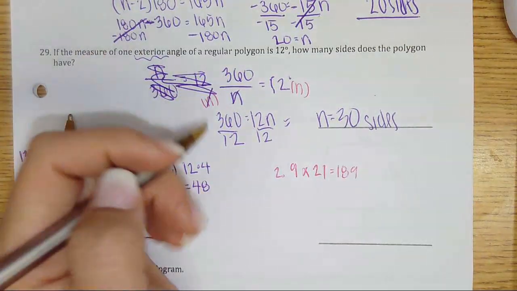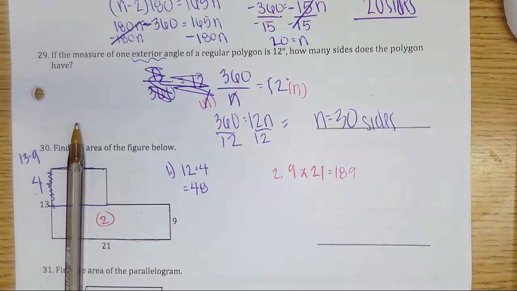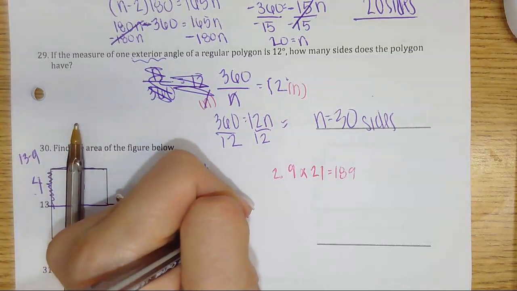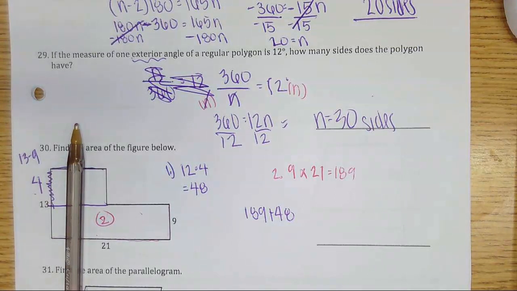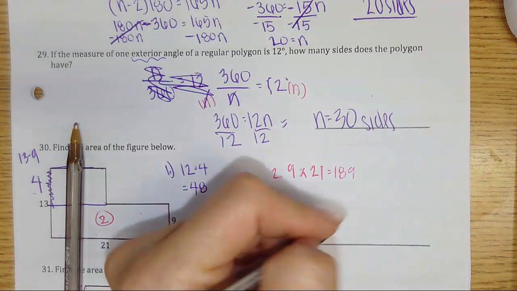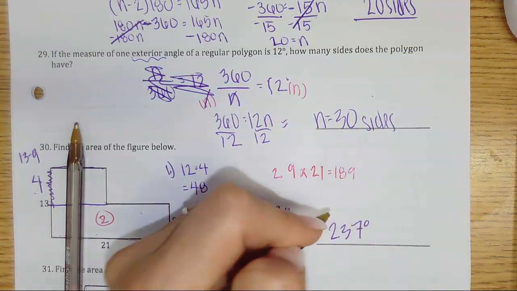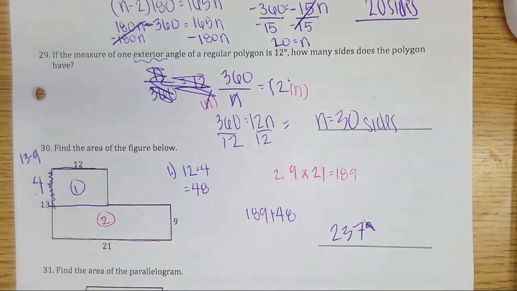All right, I'm going to add them together. So 189 plus 48, and I'll get 237, not degrees, but an area of 237.